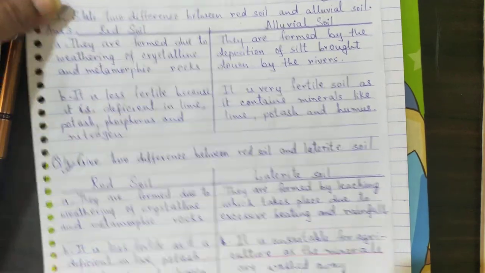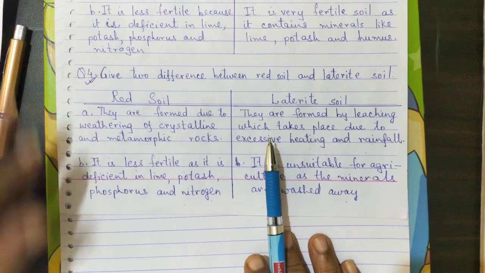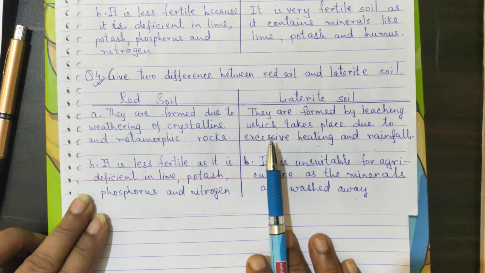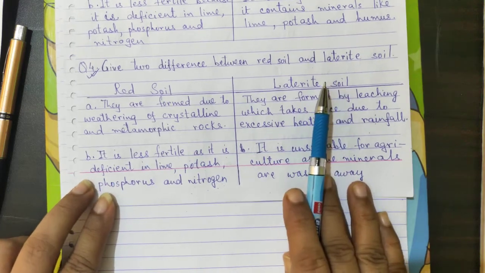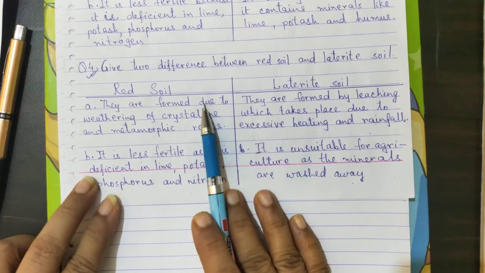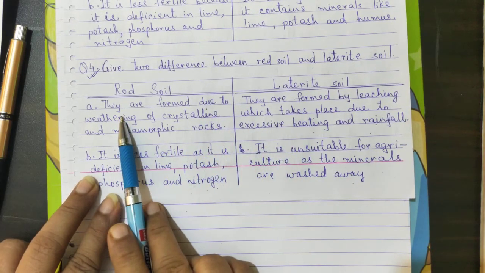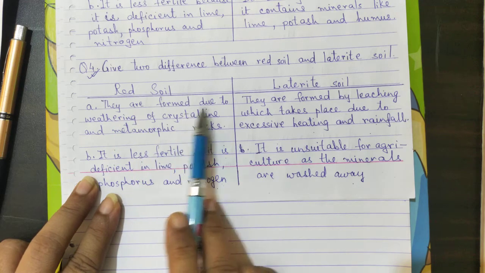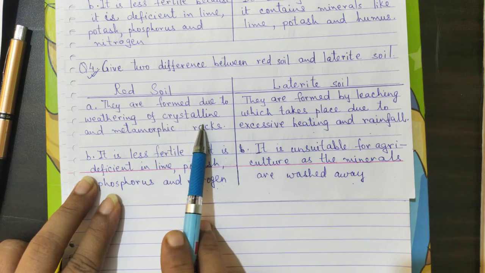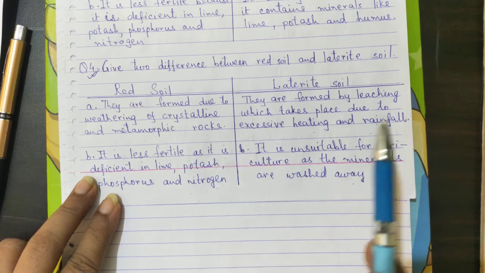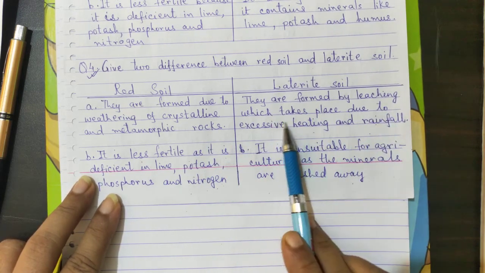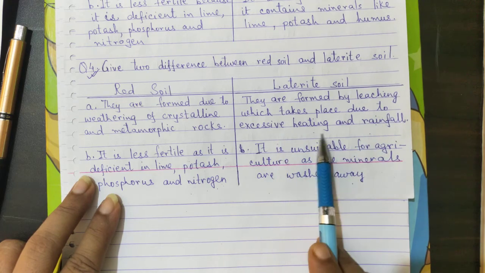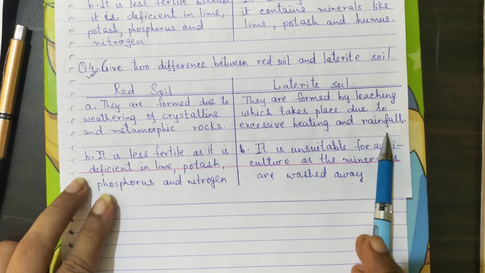Next difference we'll see with regard to red soil and laterite soil. This is also a very important question which was asked in the last 5 years. So the first difference we'll see, red soils are formed due to weathering of crystalline and metamorphic rocks. And laterite soils are formed by leaching which takes place due to excessive heat and rainfall.